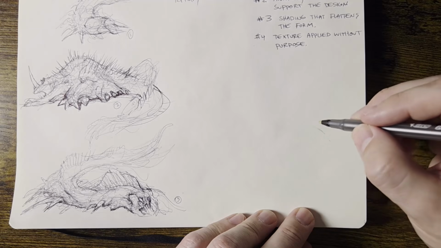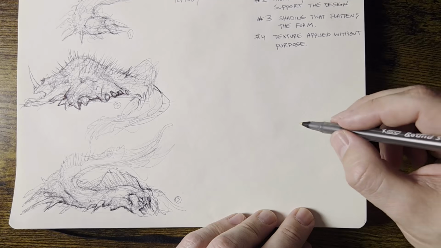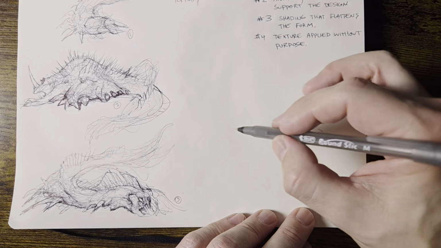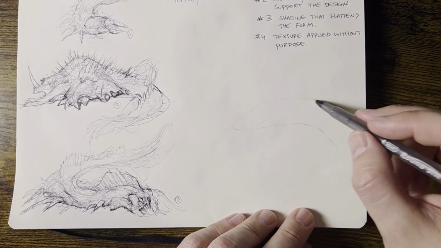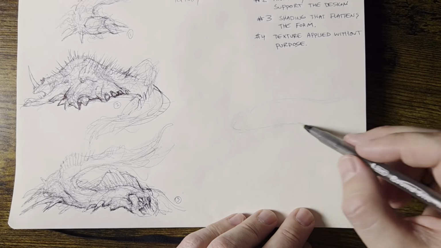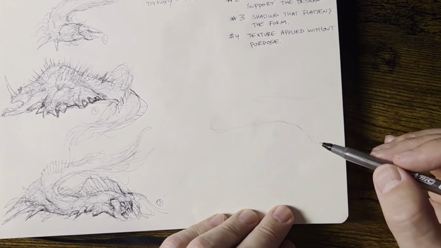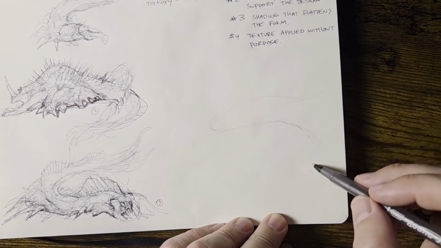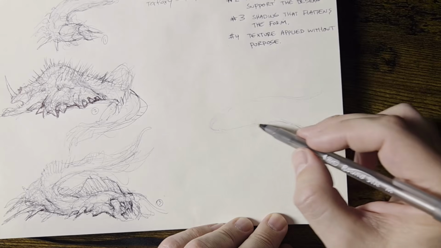I'm going to start very, very lightly. And when I do this, I want to make sure that I keep that wispiness of the body. Remember, guys, when you're doing stuff with a pen, keep everything super light. And if you're doing this with a pen, that's okay. Just be careful that you don't go too dark at first.